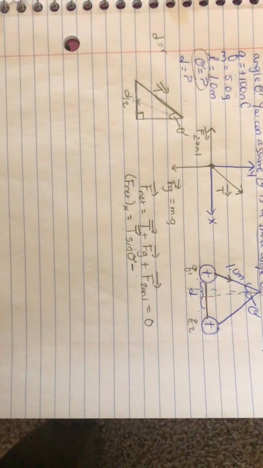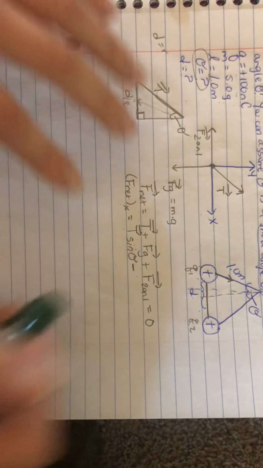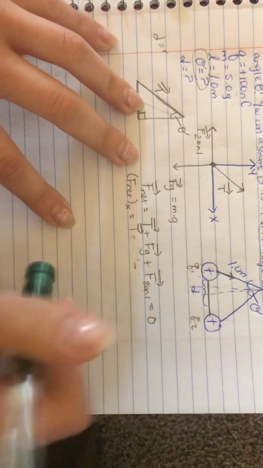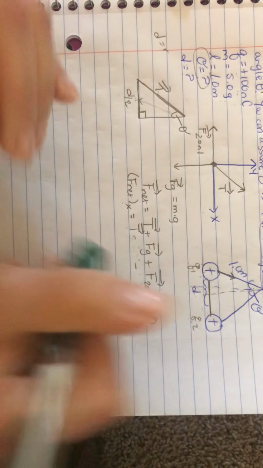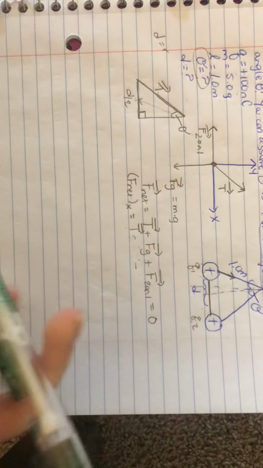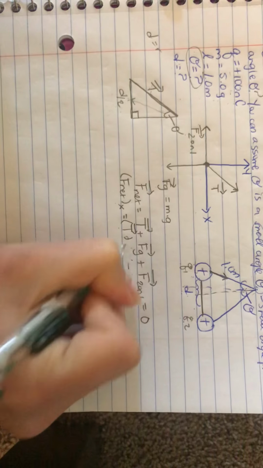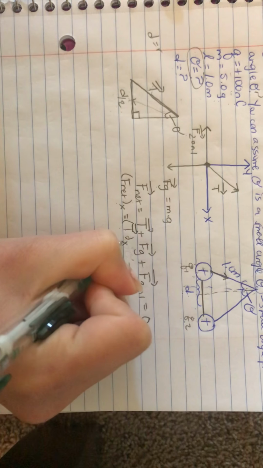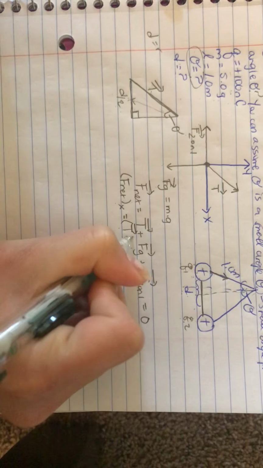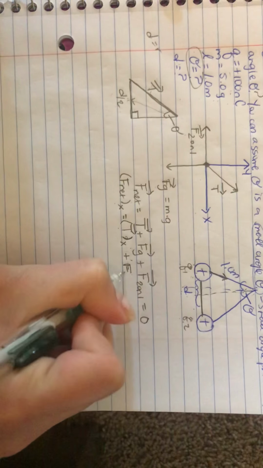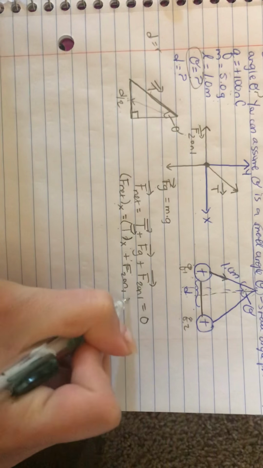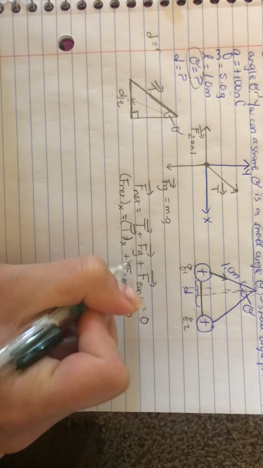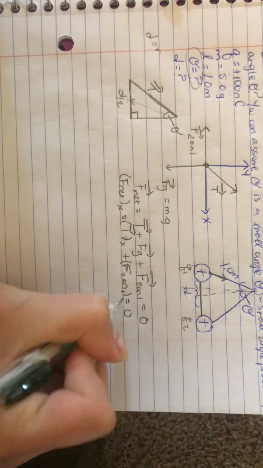So for our force net, I actually wrote out that it's T sine theta, but that's actually incorrect. We'll talk about that later. I got ahead of myself when I was going over this. So it's just going to be T of x, and then we'll define T of x later. And then we have our force plus force of 2 on 1, and that's equal to 0. And this is for the x direction.